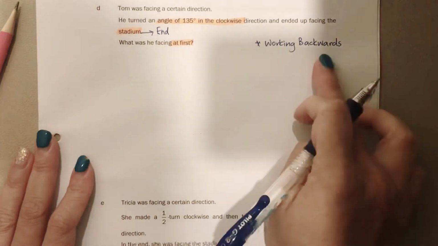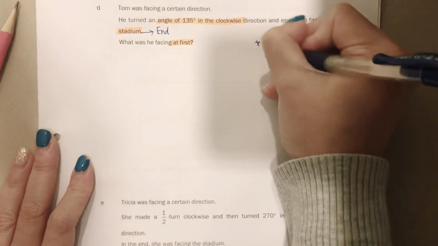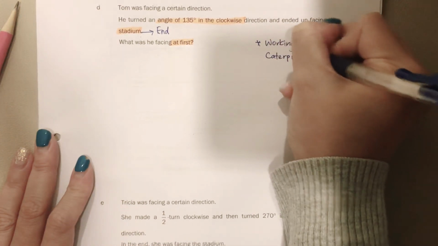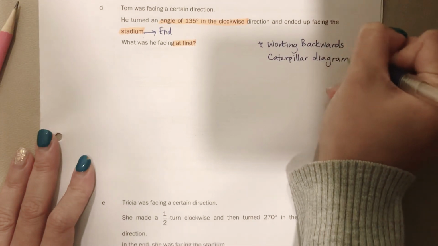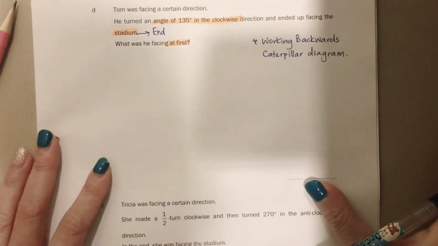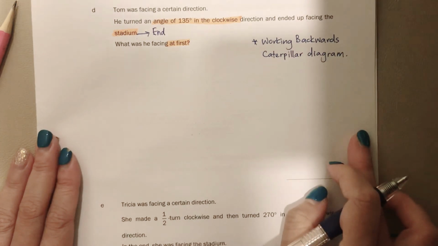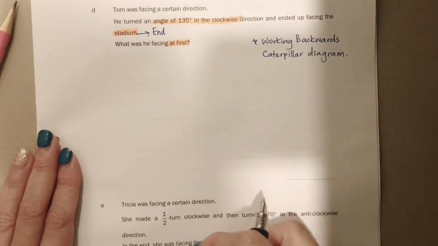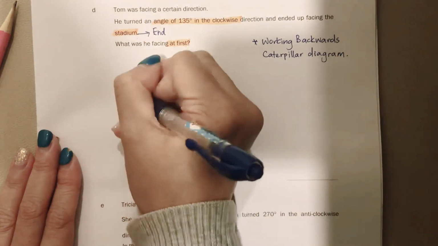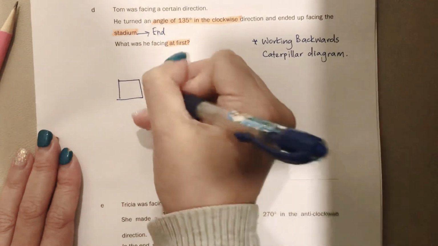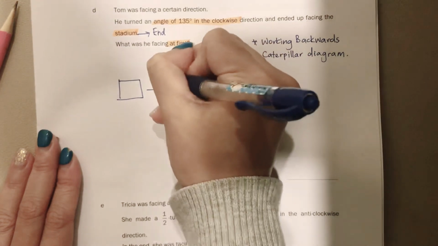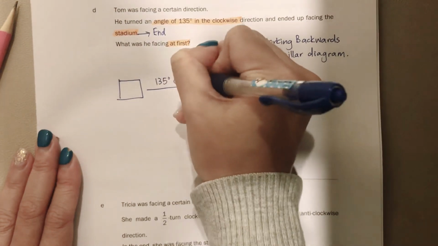Now, I'm not sure whether you remember working backwards, but for those who have attended TLL for some years now, you will remember the caterpillar diagram. So write down the notes. Okay, how do you draw the caterpillar diagram? This will be a quite simple caterpillar diagram. Later E will be a little bit more confusing. So we start in a certain direction. We don't know what direction this is, but we know that he took 135 degrees in the clockwise direction.